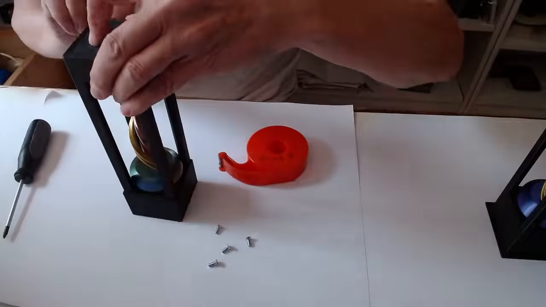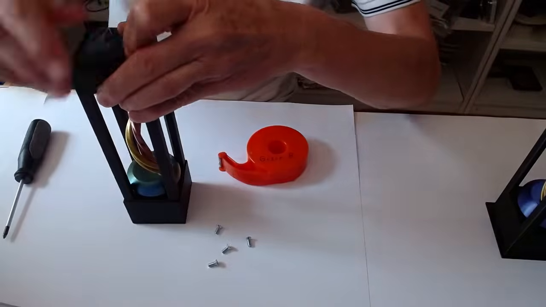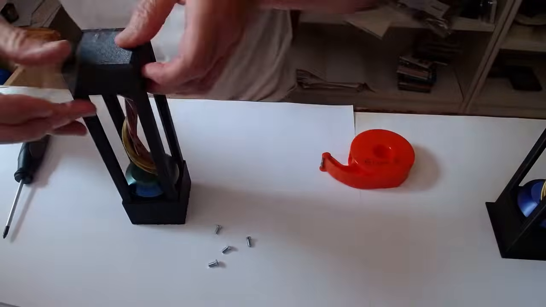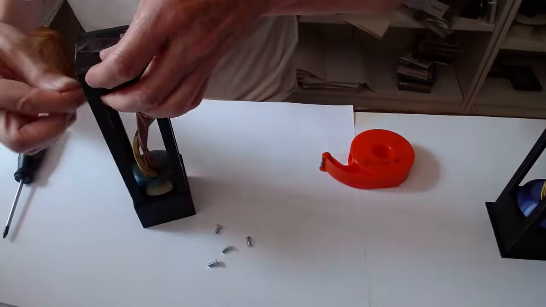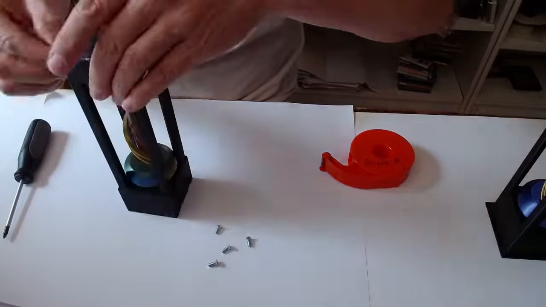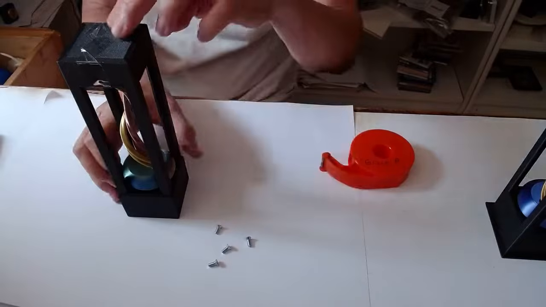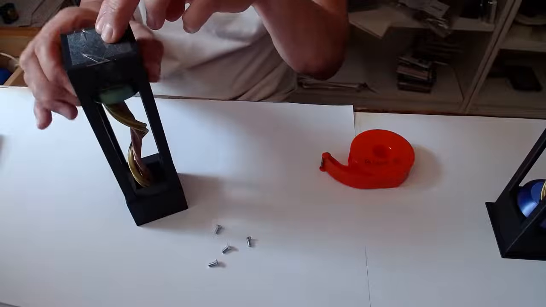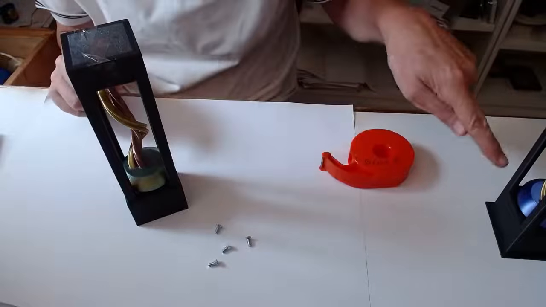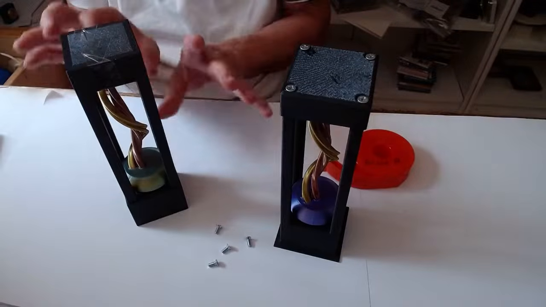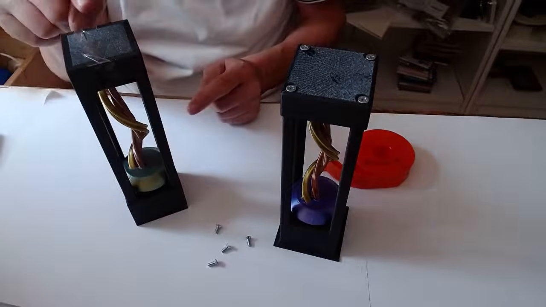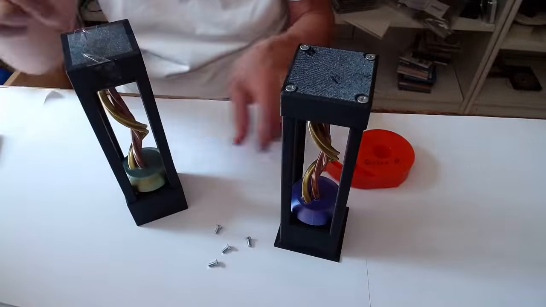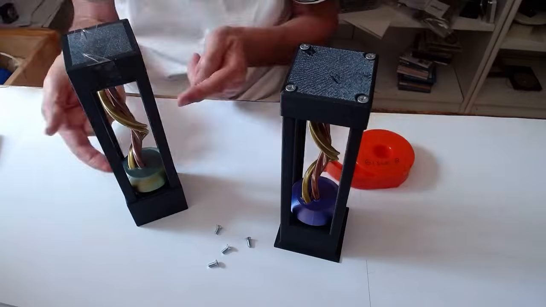I put it here, and the other side also, just for the purpose of the video. Later I will glue it. Okay, now you can already see it works also. It works a little bit better than this one, because I made a little modification on the size of the hole here and here, linked to the top cap and the bottom cap.